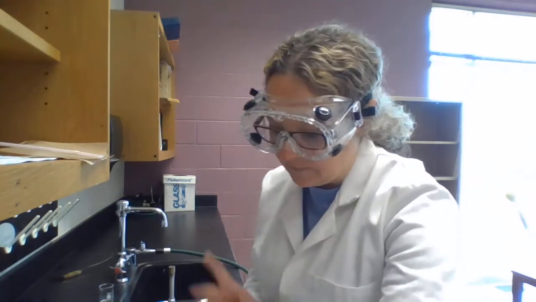Magnesium in the presence of oxygen. So this is a synthesis type A, according to our reference tables. We are creating a binary compound, magnesium oxide. Now, if you look, it asks us to mix the magnesium oxide with water.